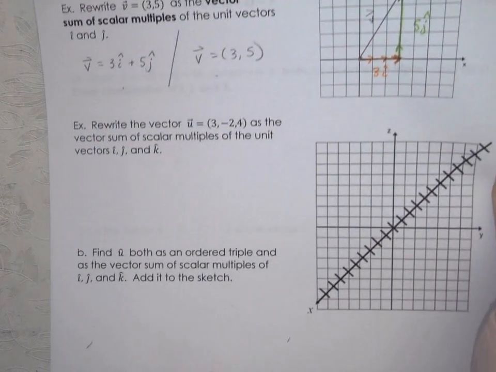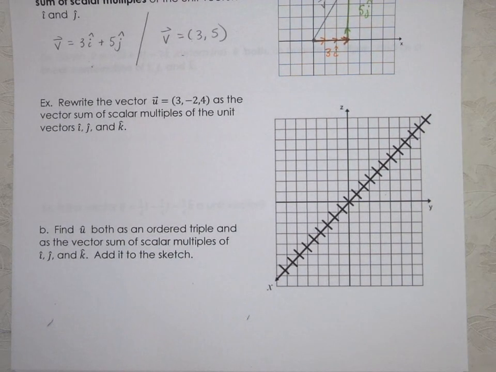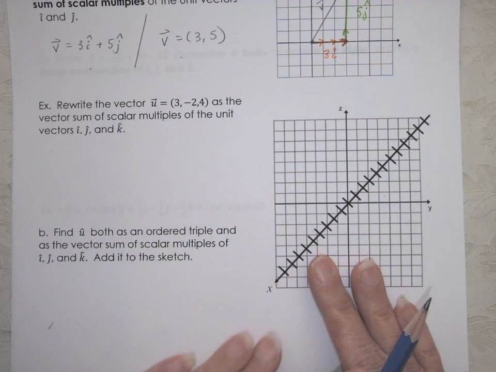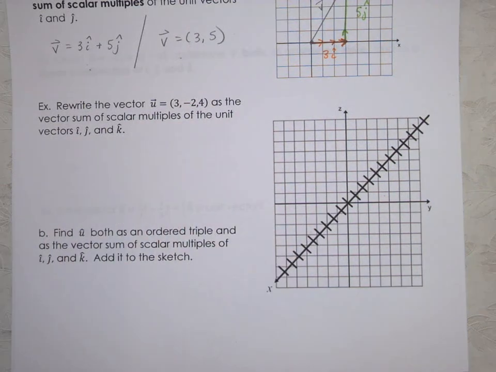All right. Now we're going to move to 3 space. So rewrite the vector u equals 3, negative 2, 4 as the vector sum of scalar multiples of the unit vectors I hat, j hat, and k hat. So we're also going to just practice drawing vector u, and so I can show you where the I hat, j hat, and k hat vectors come in.